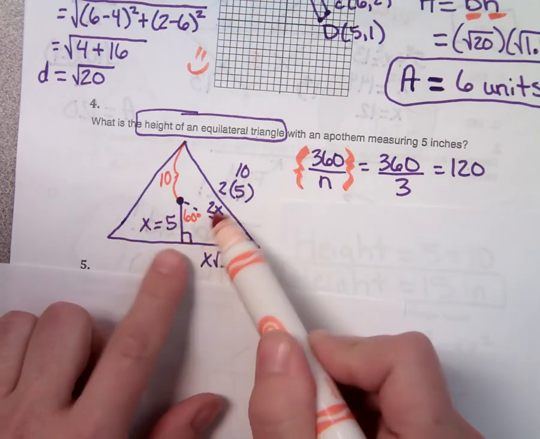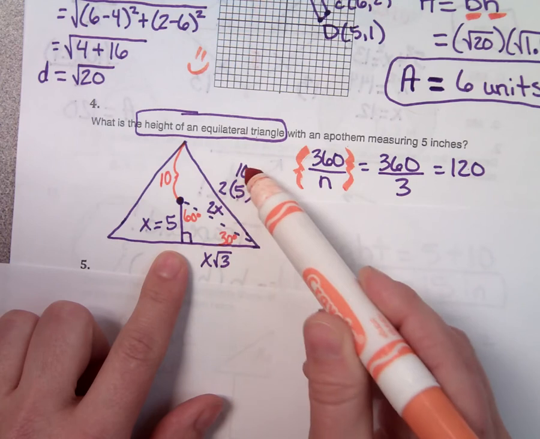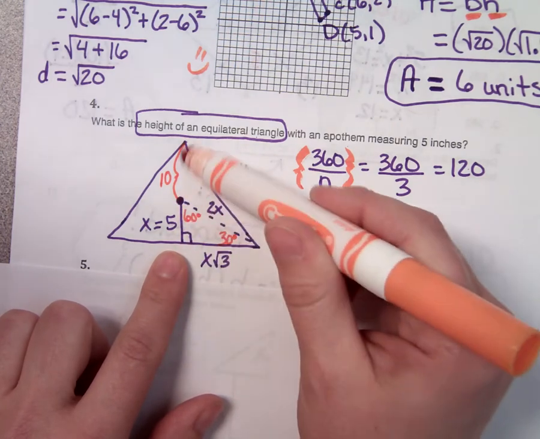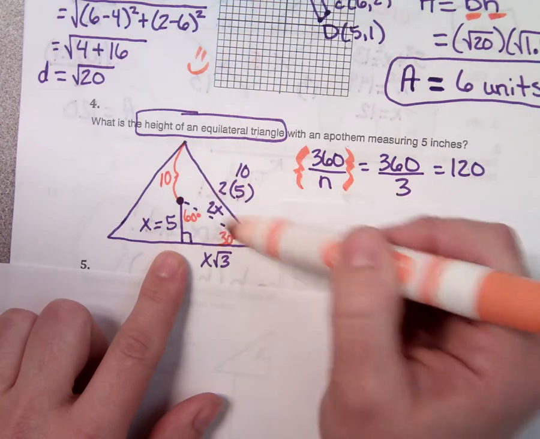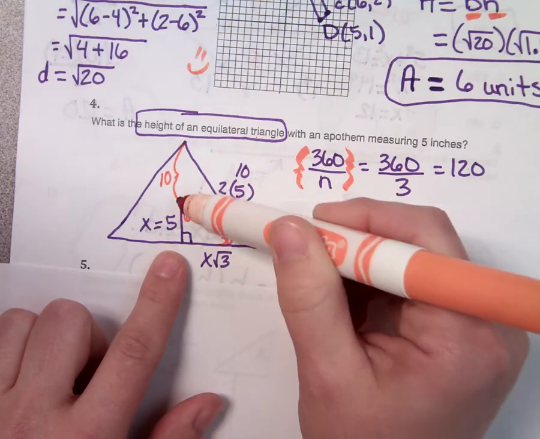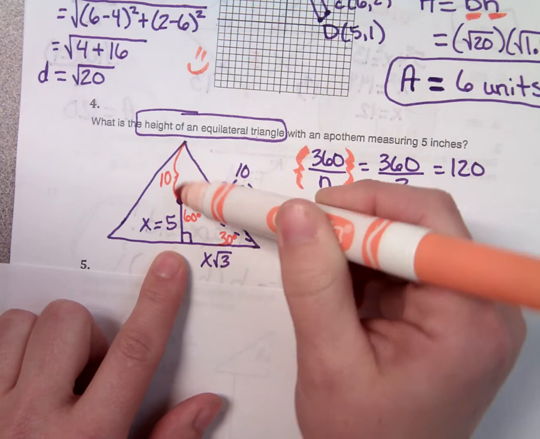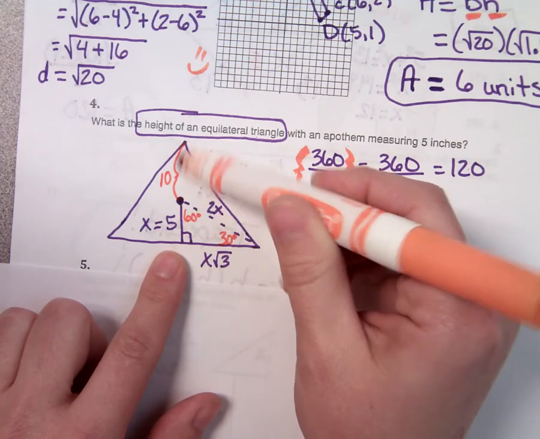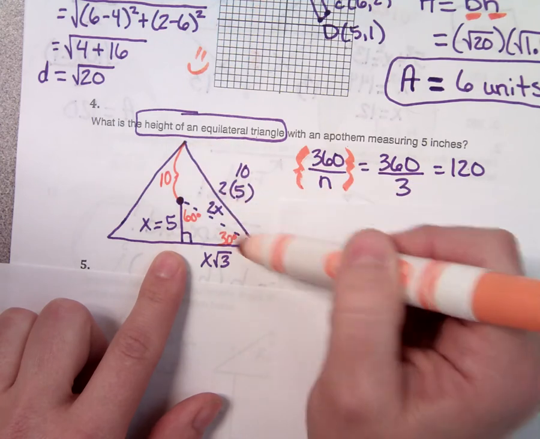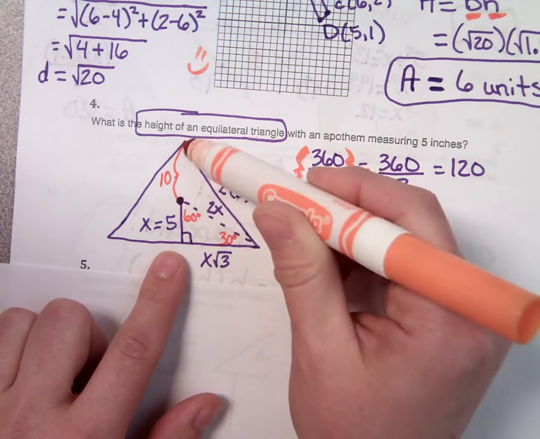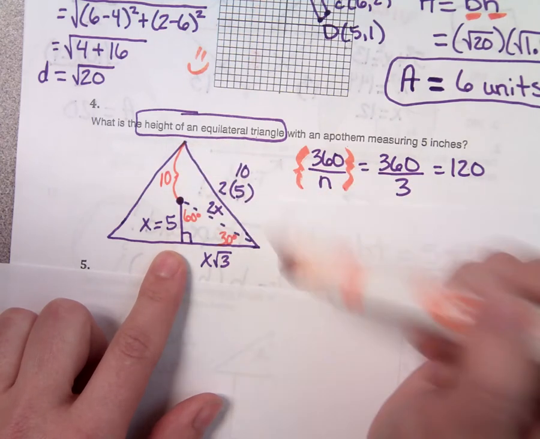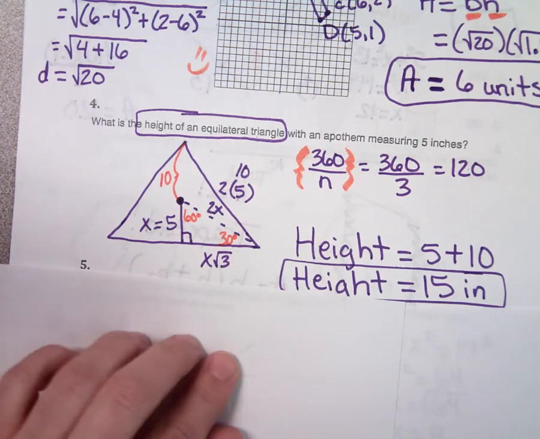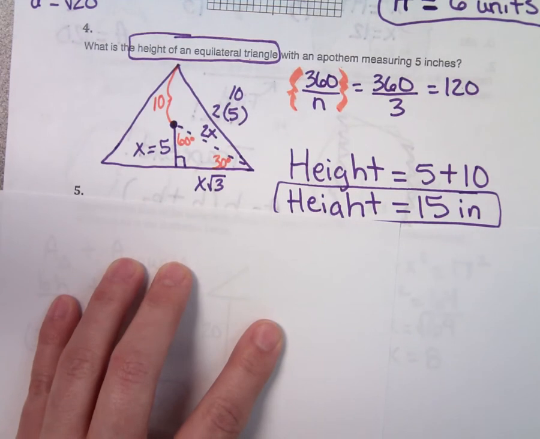If x is 5, I know that this is 2 times 5, so this length right here is 10. So that means this length is a 10. And the reason is this is the radius because it goes from the center to a vertex. Well, this is a radius because it goes from the center to a vertex. So if this is a radius and this is a radius, then they both must be 10. And so then I can find my height by adding 10 plus 5. And the height would be 15 inches.